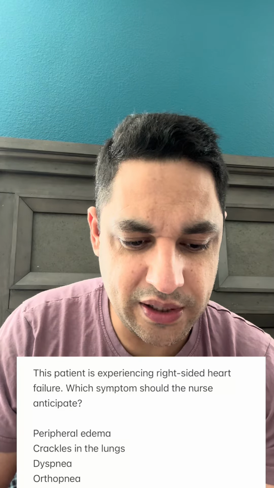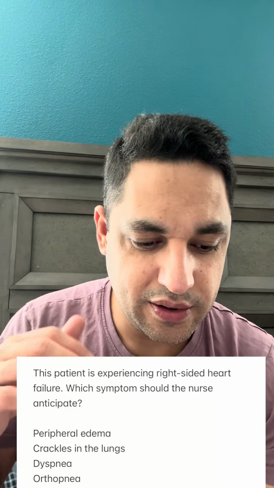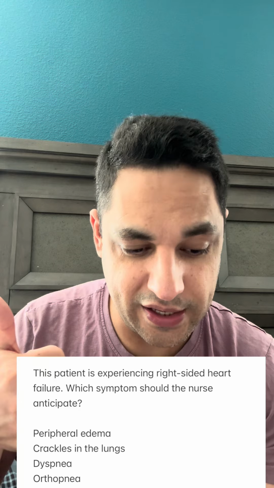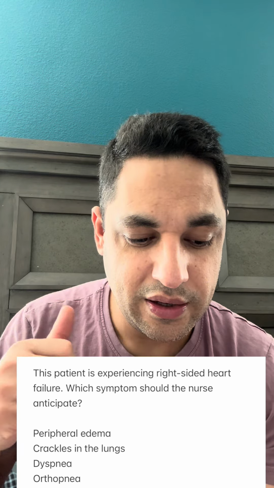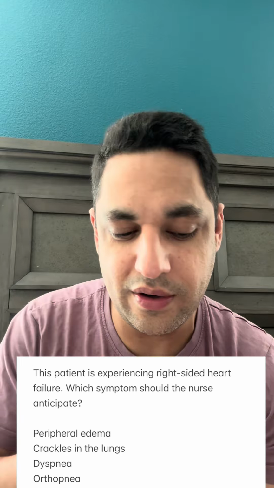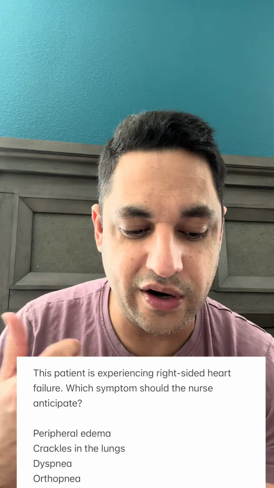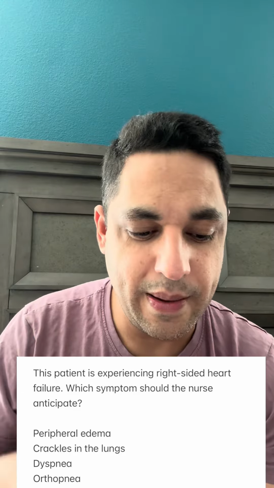The patient is experiencing right side heart failure. Which symptom should the nurse anticipate? Peripheral edema, yes. Crackles in the lungs, no, because that's for lung side. Dyspnea, difficulty in breathing, all the breathing issues and crackles are on your left lung side. Orthopnea, difficulty in breathing, left side. So your correct answer is peripheral edema.